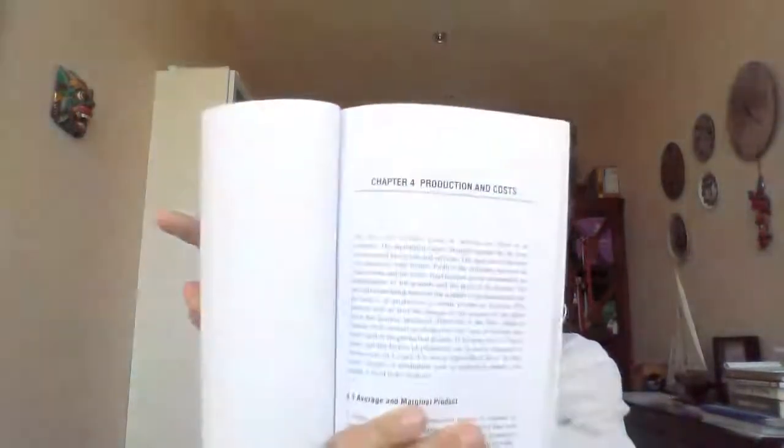Today we will be studying the topics of production and costs. I will try to explain the law of diminishing returns depending on the production function. You can follow the topics from page 51, the production and costs topic.